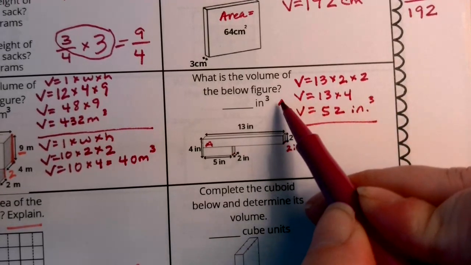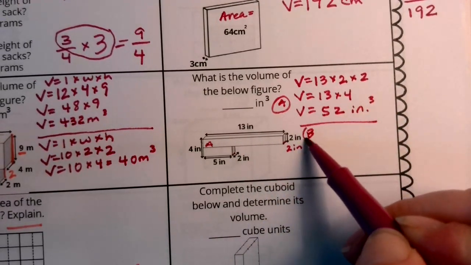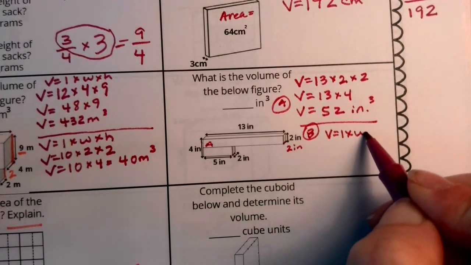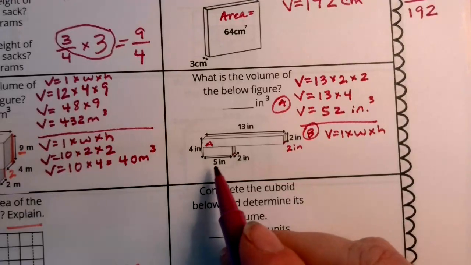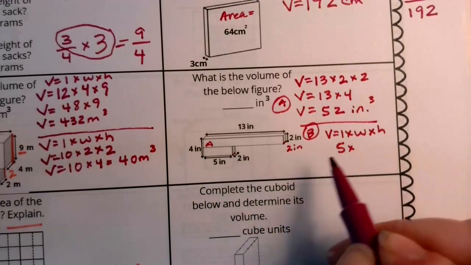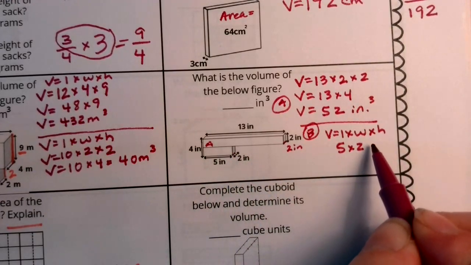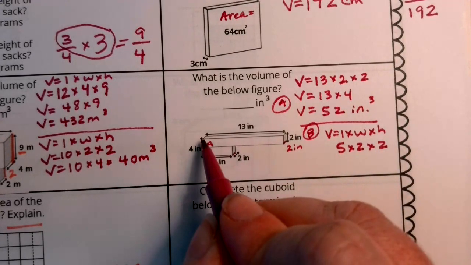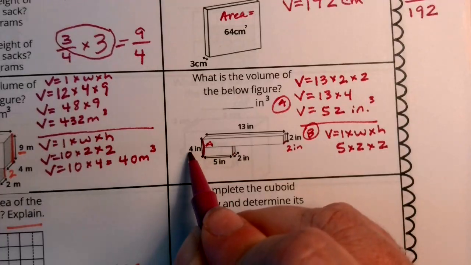Now, this is just the volume of A. We still need to do the volume of B. The volume of B is going to be much smaller. We can see that difference. This has a length of 5. This has a width of 2. And it has a height of what? It has a height of 2. Because take a look. The height of both of them is 4.